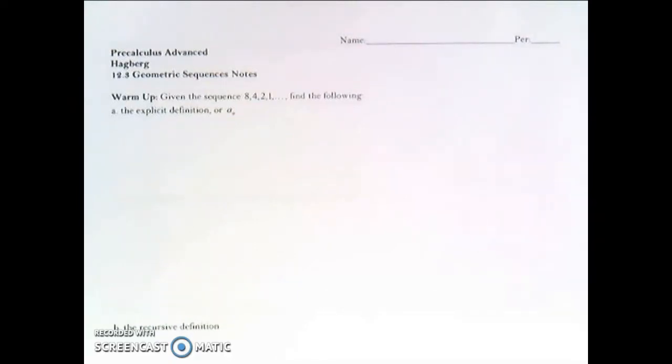All right, here we go with our third and final section of the unit 12.3, which talks about geometric sequences. Let's start off with this first sequence. Here I give you the sequence 8, 4, 2, 1, and I want you to find the explicit definition and the recursive definition. Go ahead and pause the video.